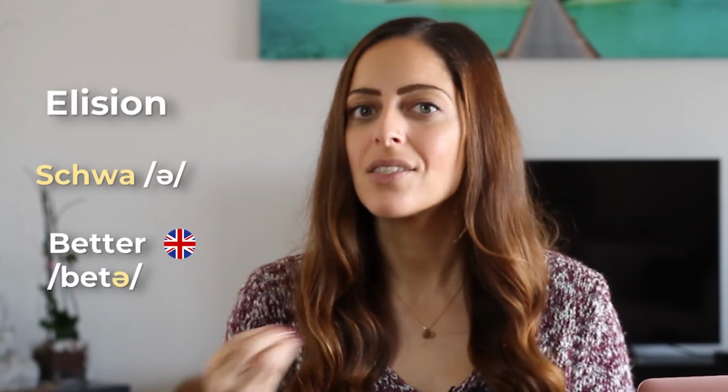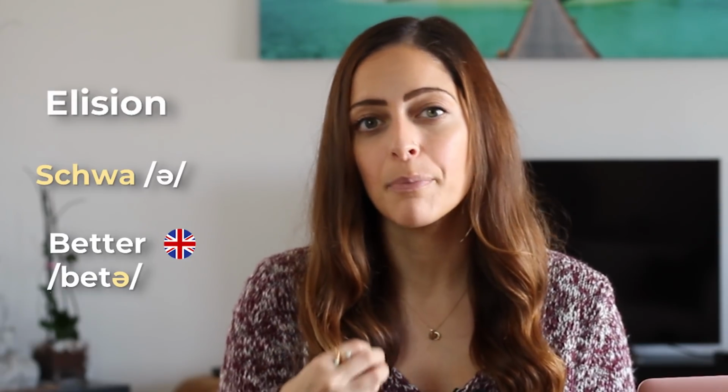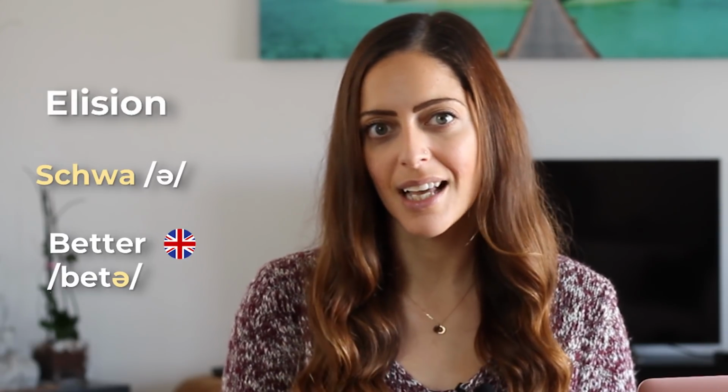And the schwa sound is that sound that you hear a lot in words. It's not spelt this way in particular, but it is a sound that comes up a lot in many words. For example, very quickly, better. We don't say "better" and pronounce that ER sound at the end. It's the sound, better. That's the schwa sound.